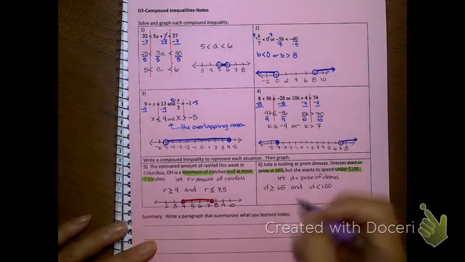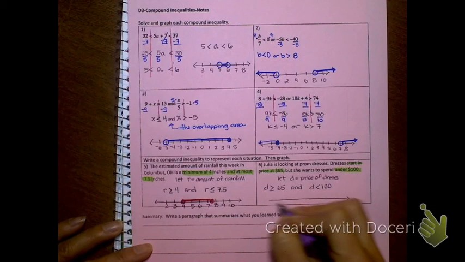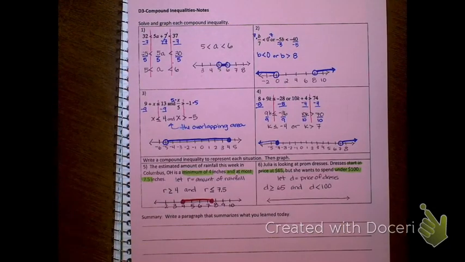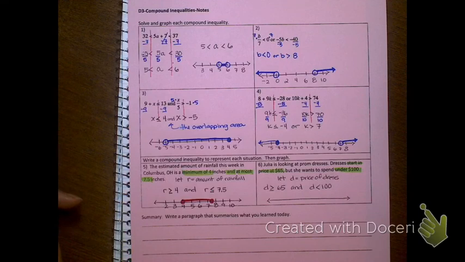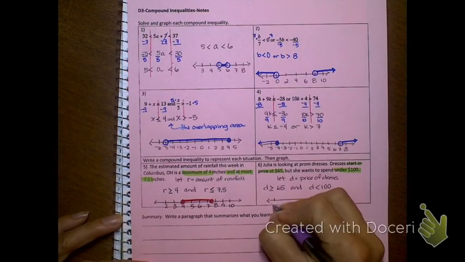Okay, so now let's go ahead and draw our number line, and we're going to graph. On my number line, what would be a good unit to count by? Would I want to count my number line by ones? No. Maybe by 5s or 10s, yeah? Okay, so I'll count mine by 5s.